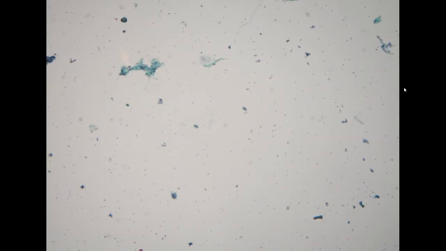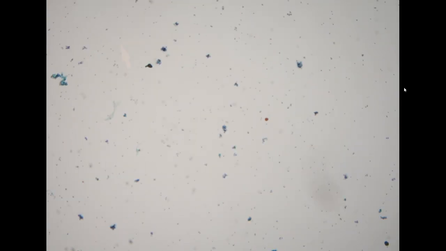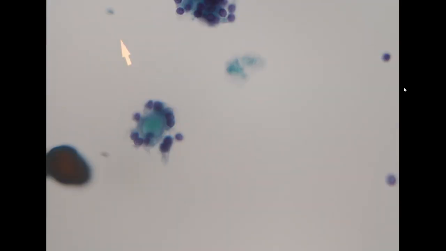So again, a different specimen. We see very scant colloid in the background, and we see a lot of these small, tight clusters of microfollicles. So this is also a case suspicious for follicular neoplasm. So we have 3 follicular tumors today. 2 of them were the usual type, and 1 of them was Hurthle cell, oncocytic type.